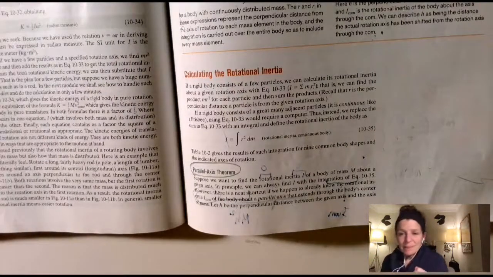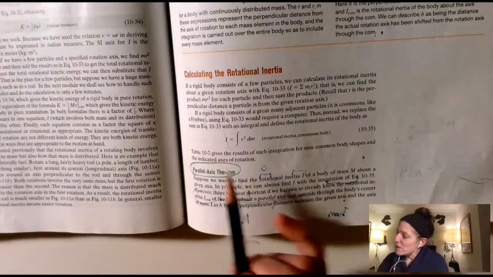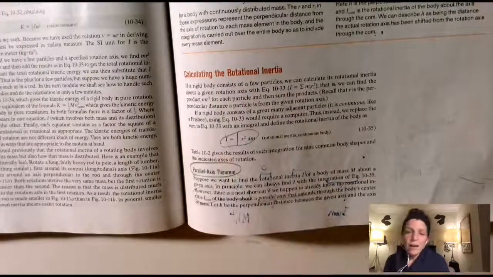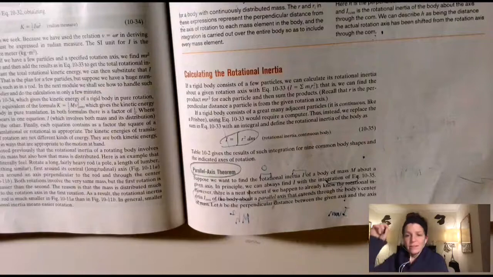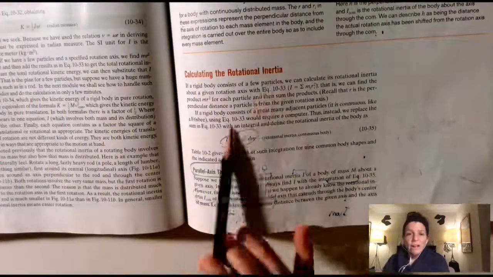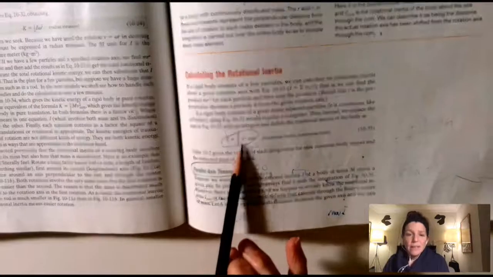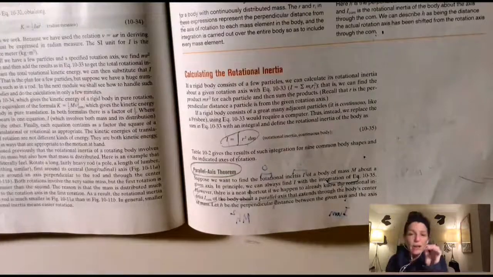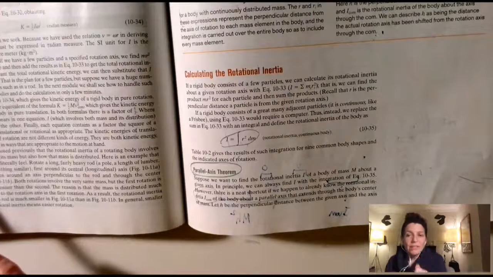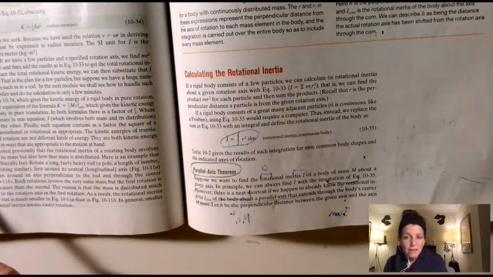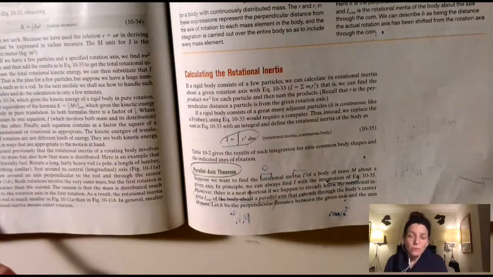What it means is, let's say I already know the moment of inertia of an object about the center of mass. So I have a rotation axis that passes through the center of mass of the object. Okay, so picture that.